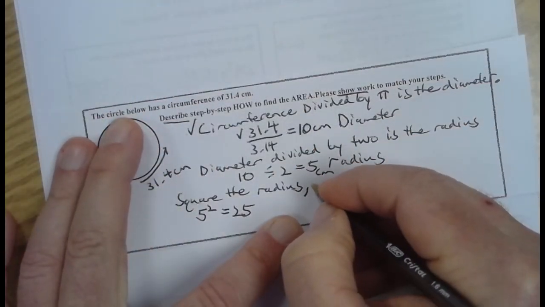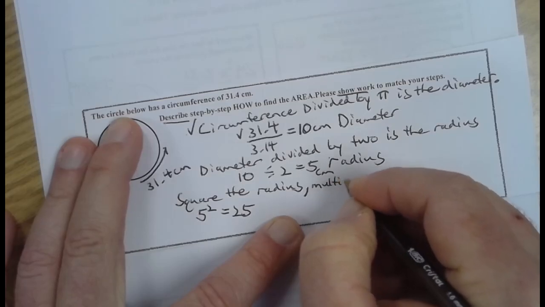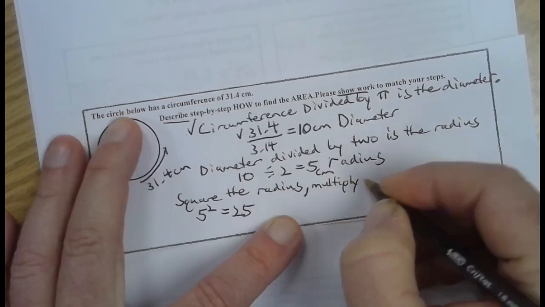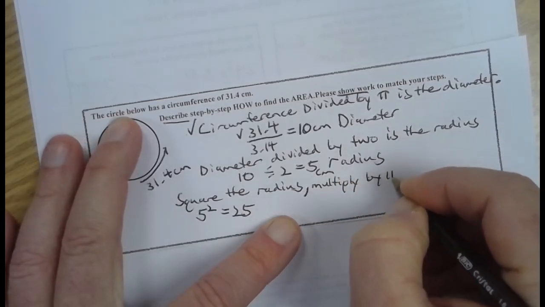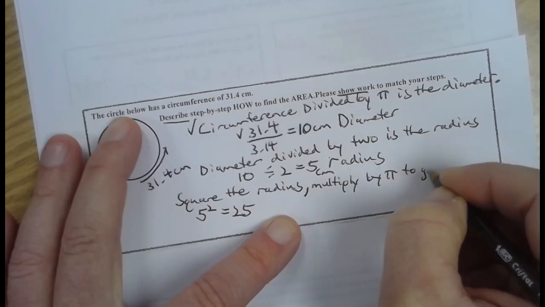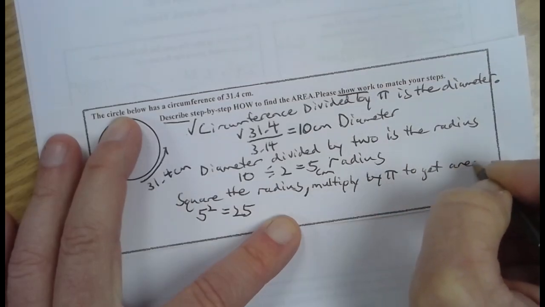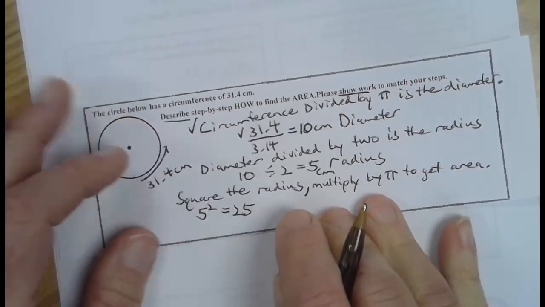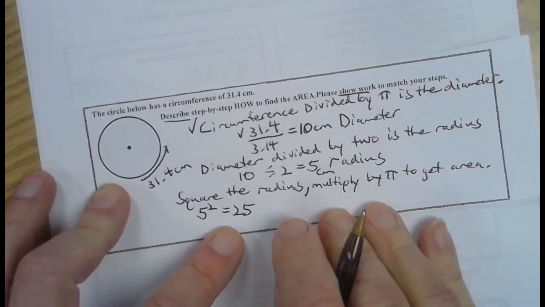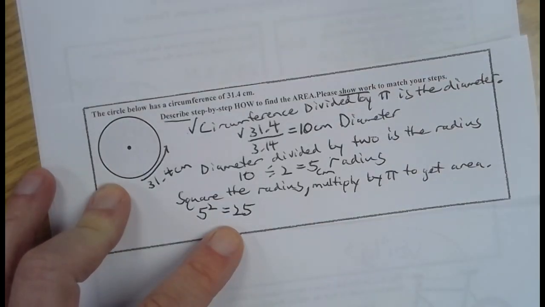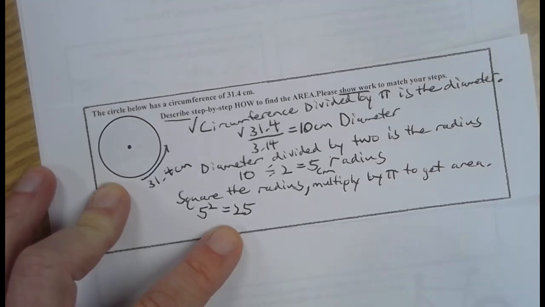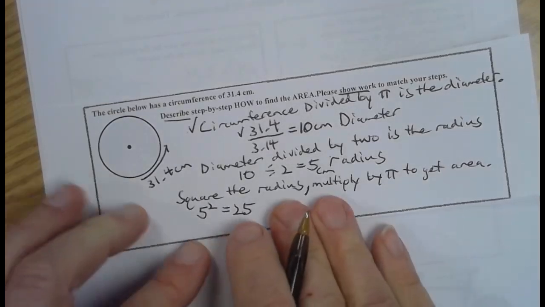Square the radius, multiply by pi to get the area. If you can say it, you can do it. If you can think it, you can write it, you can read it, you can say it, you can do it.